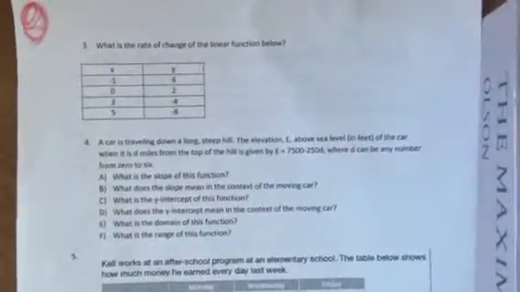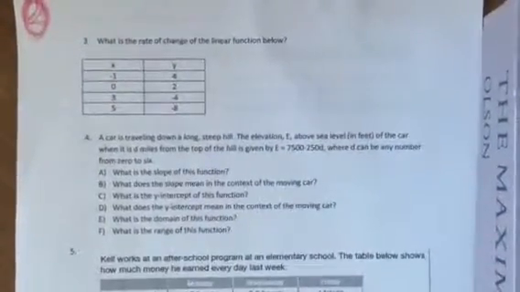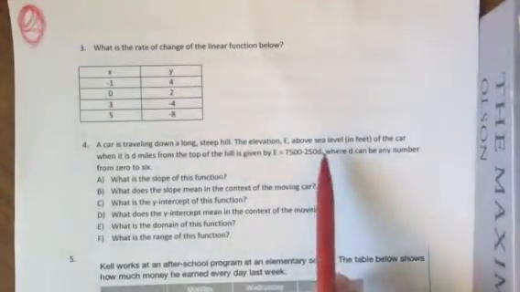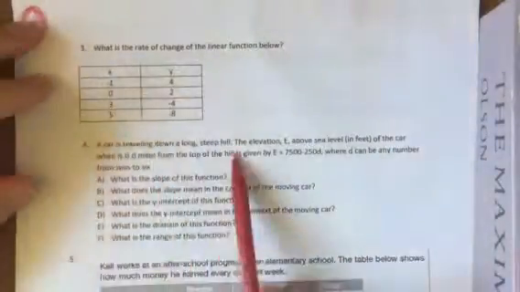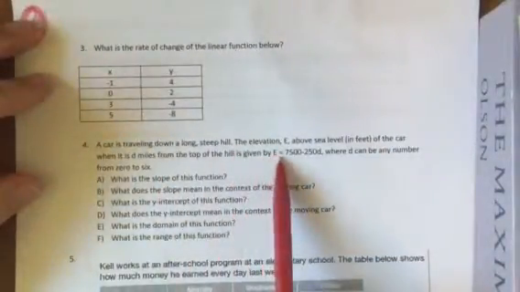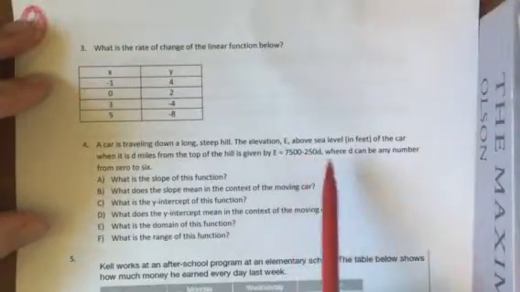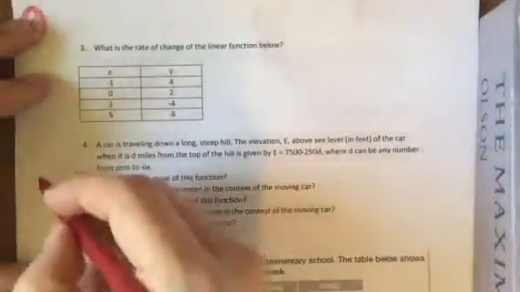All right, number 4 is talking about there's a car. It's traveling down a long, steep hill. The elevation E above sea level in feet of the car when it is d miles from the top of the hill is given by E equals 7,500 minus 250d, where d can be any number from 0 to 6.